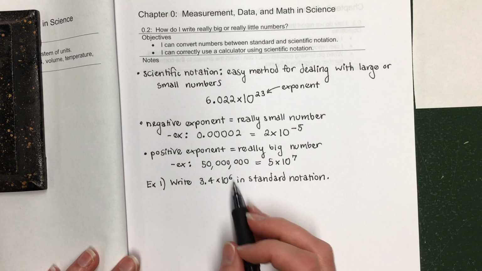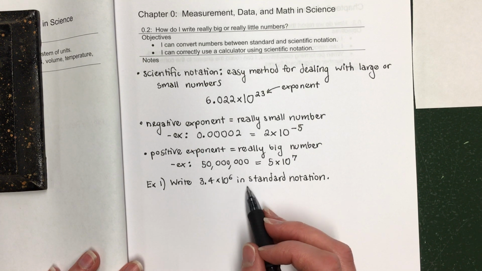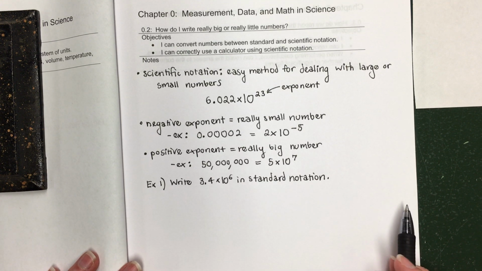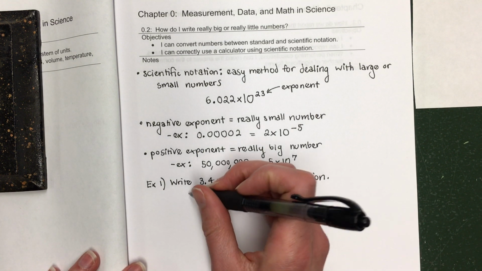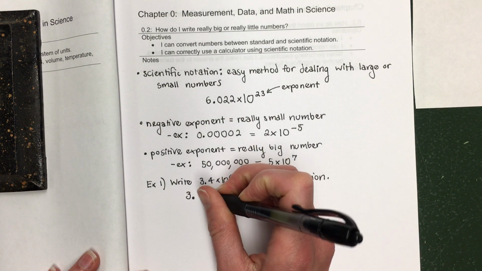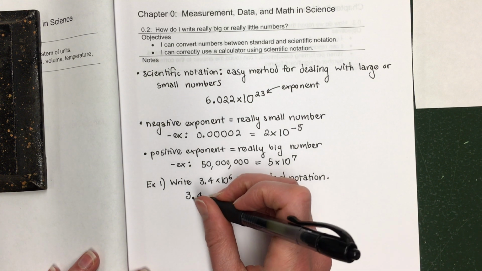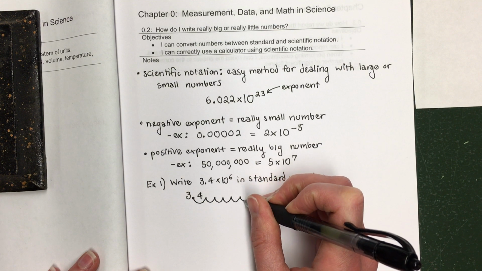So what we need to do is look at the 6. It's a positive exponent, so we know this is going to need to turn into a big number. So that means we are going to move the decimal to the right, and the exponent tells us how many times we need to move the decimal. So if we've got 3.4, we need to move it 6 places to the right because I need a big number. I'm going to go 1, 2, 3, 4, 5, 6.